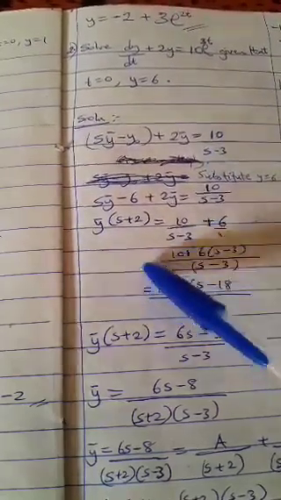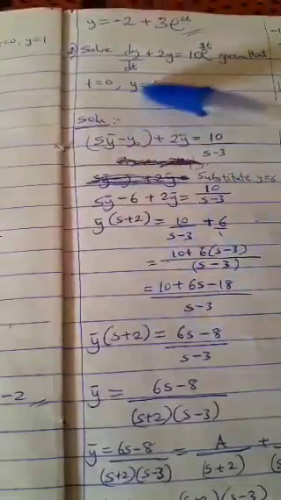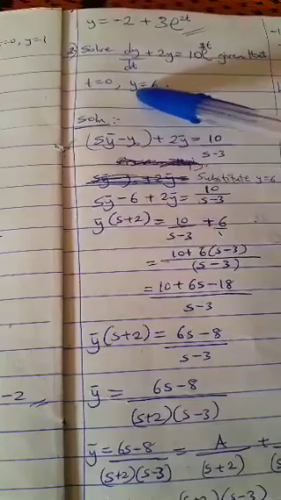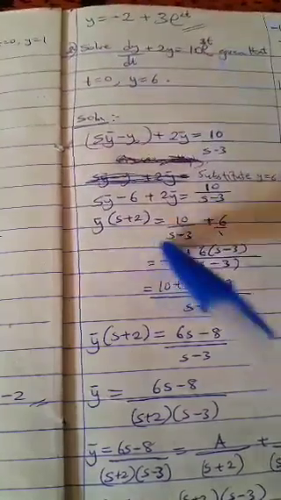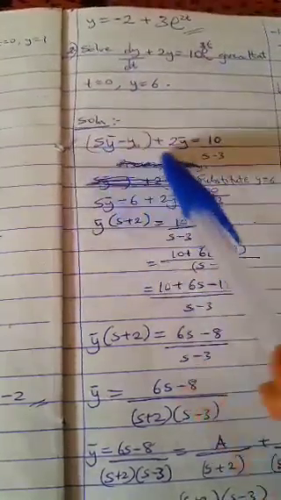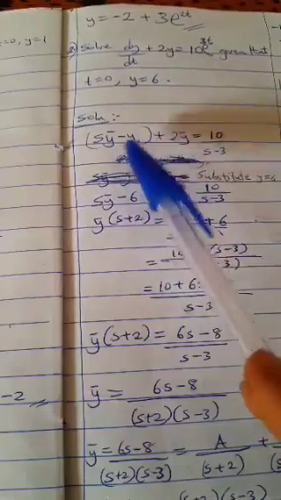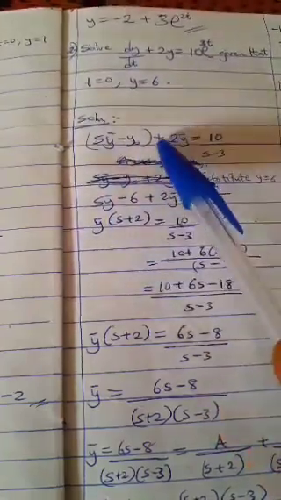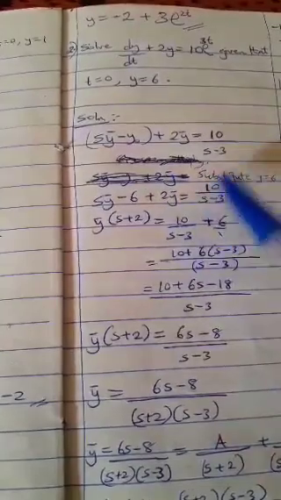So the next thing for you is to substitute your y equals 6, which means this y represents y naught. So we now bring it here. Anywhere that you see y naught in this equation, you substitute with 6. It will now be sy bar minus 6 plus 2y bar equals 10 over s minus 3.